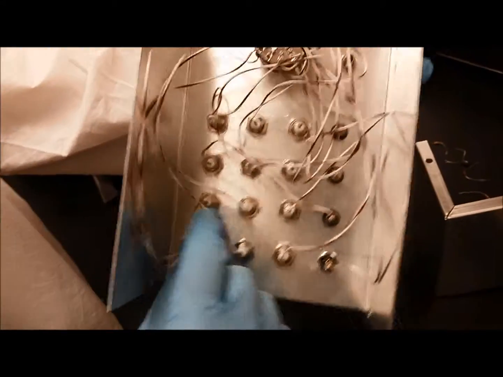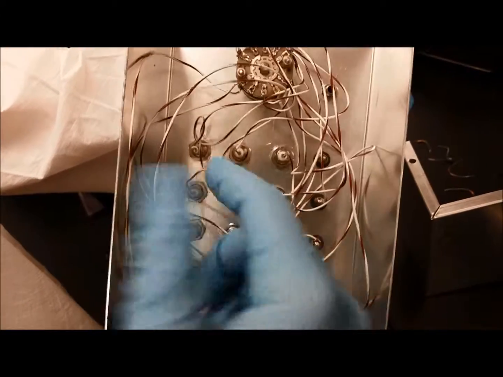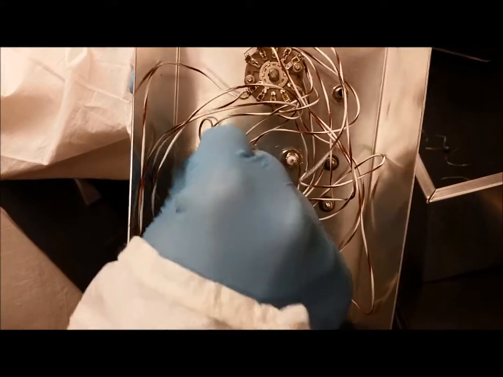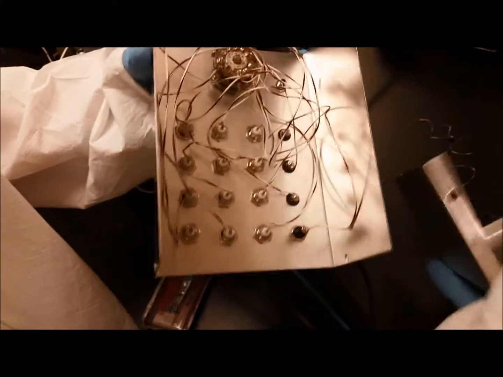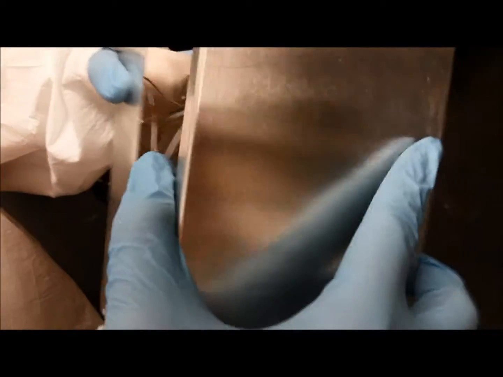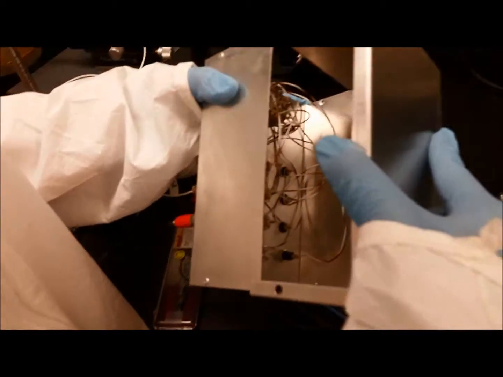And each of these can be tightened with just a couple of turns of your fingers. That's really all it takes, and it's polite for the next person who uses the machine to make sure that those are screwed in all the way. You just put the back on just like this. Make sure that we're nice and closed, and voila!